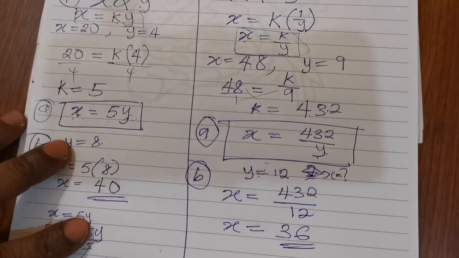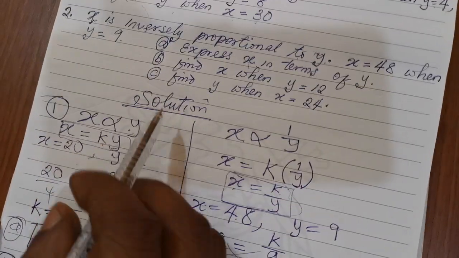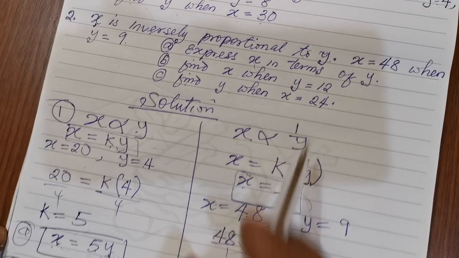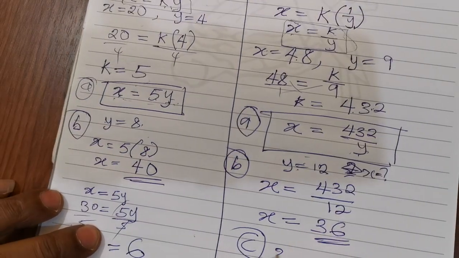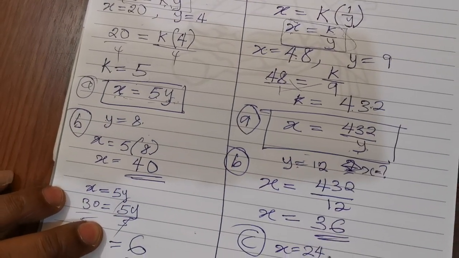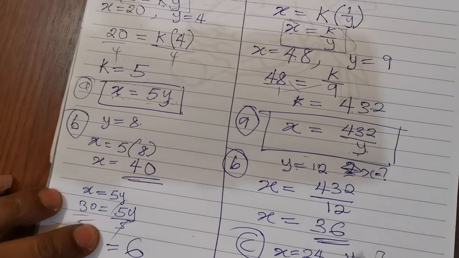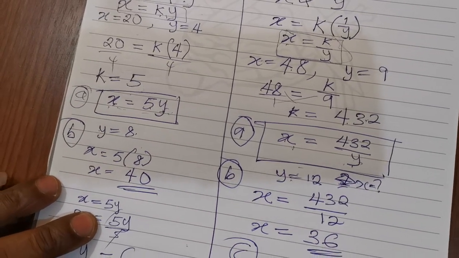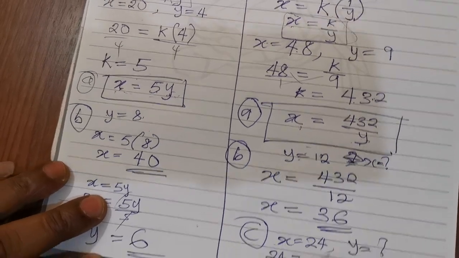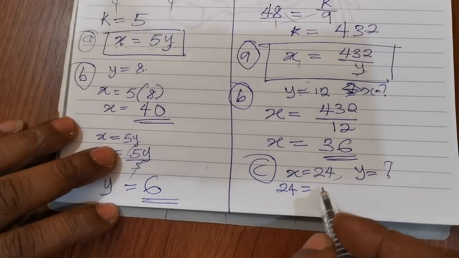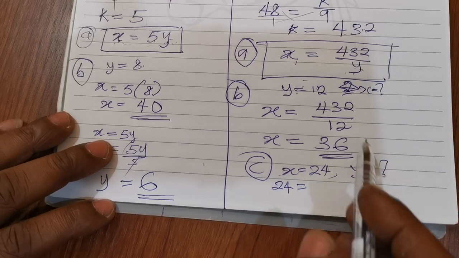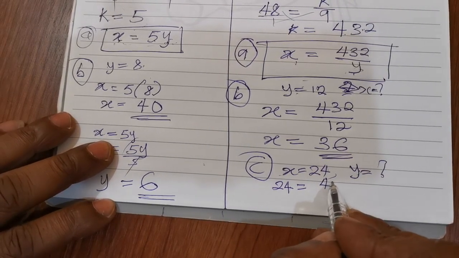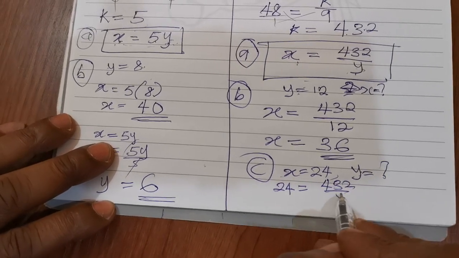Then the C part says find y when x is 24. When x is 24, what is y? I will still go back to substitute. You have 24 is equal to 432 divided by y, where y is unknown.